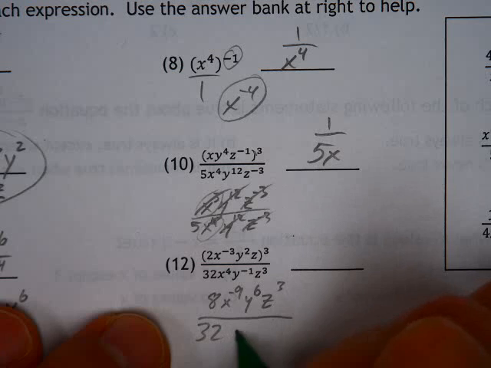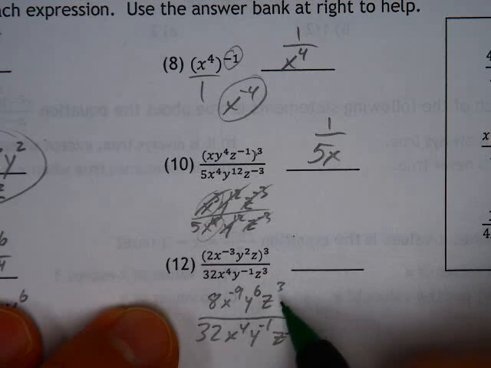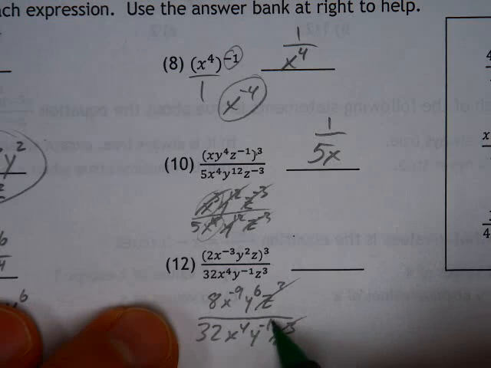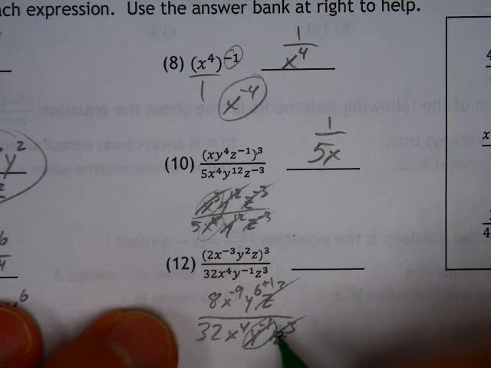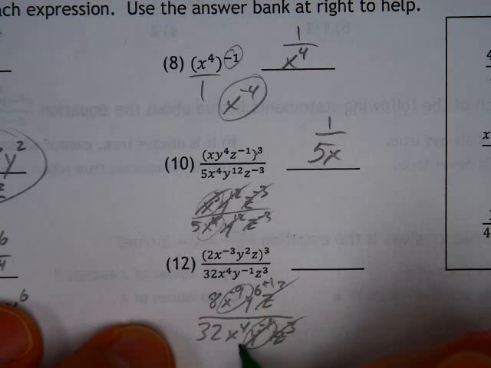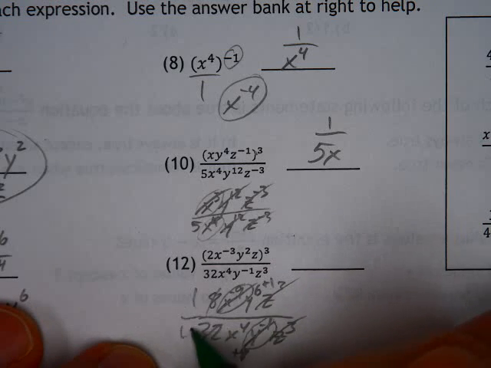You got your 32 and your x to the fourth, your y to the negative first, your z to the third. Again, same top and bottom, they go away. A minus becomes a plus when you move it up. This minus becomes a plus when you move it down, and then you reduce this to be 1 over 4.